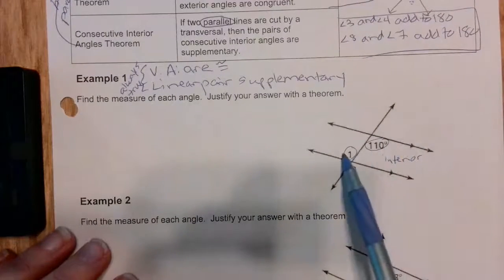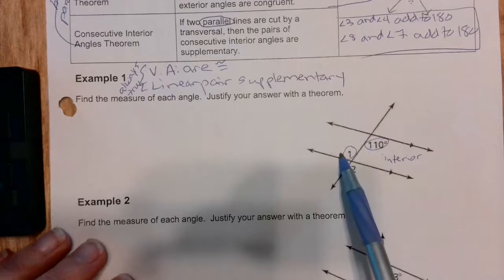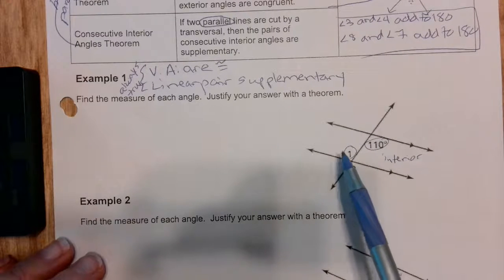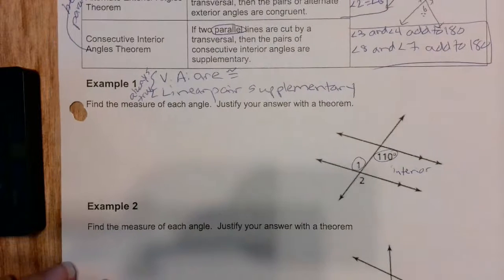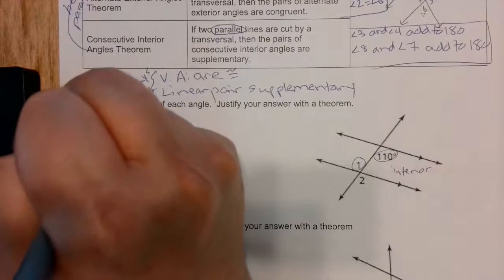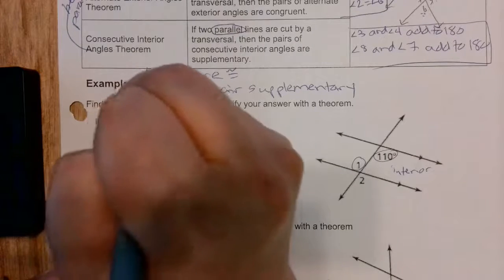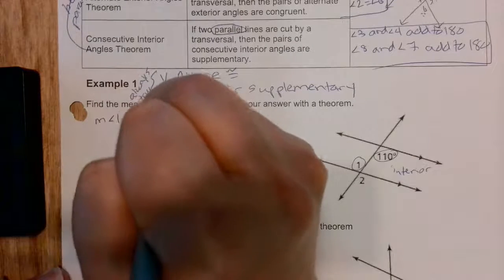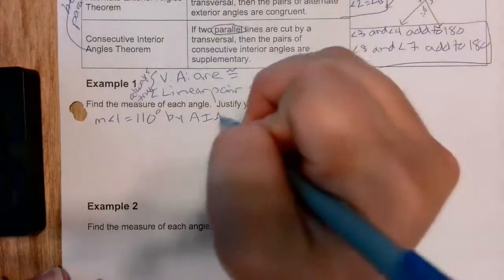These are both interior, and they're on opposite sides of the transversal. These are alternate interior angles, and the alternate interior angle theorem says alternate interior angles are congruent. So the measure of angle 1 is 110 degrees by the alternate interior angle theorem.